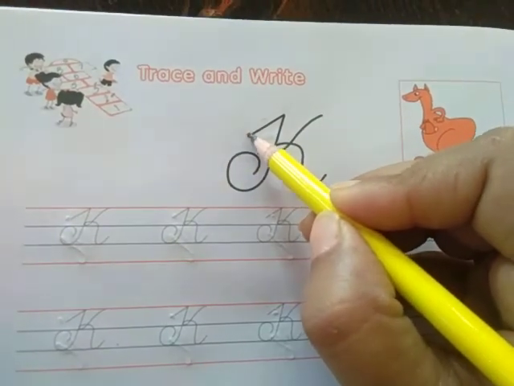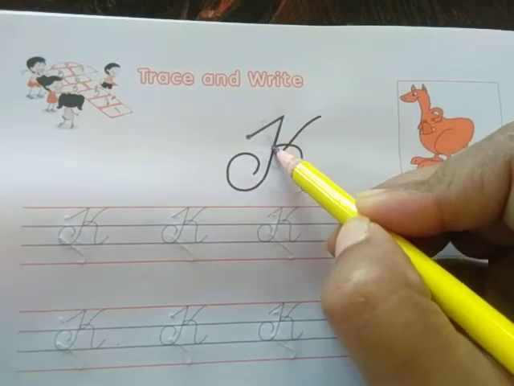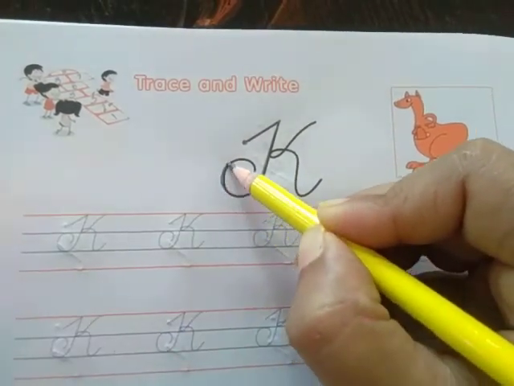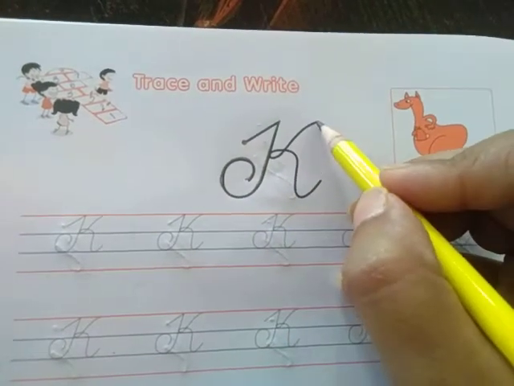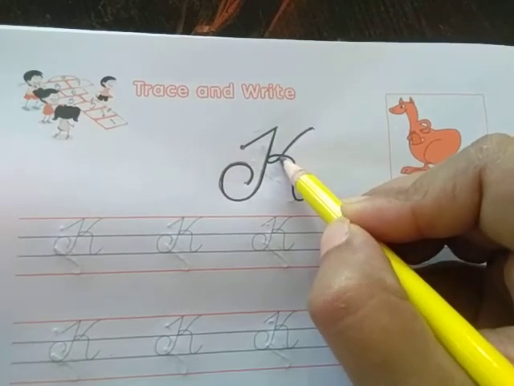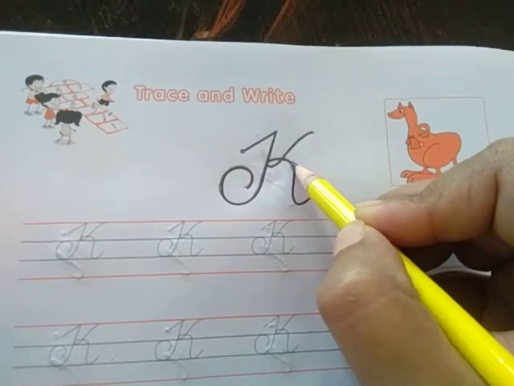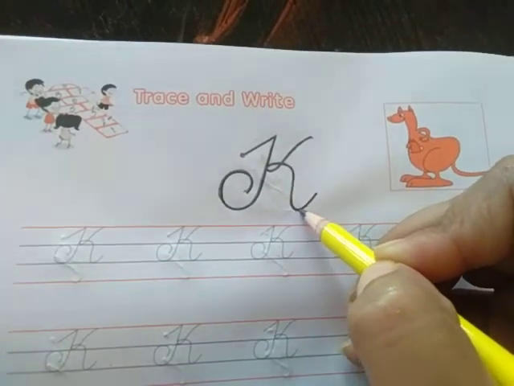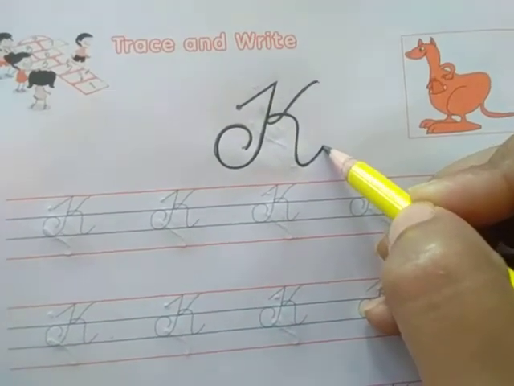From here you have to start, go slanting up or slanting down with a curve and a curl like this, and from here, from the first line, you have to go down, slanting down, and with a loop you have to come back and go up to line number 3 and drag it a little up. Have you seen it? One more time.